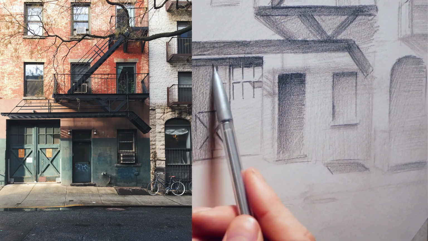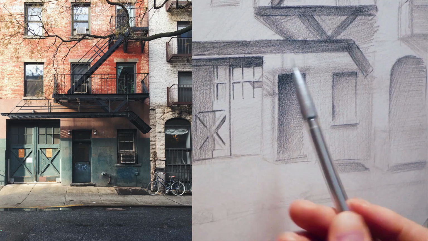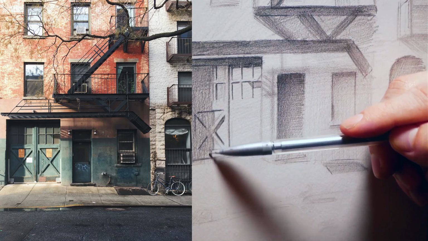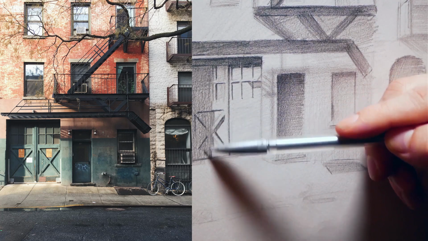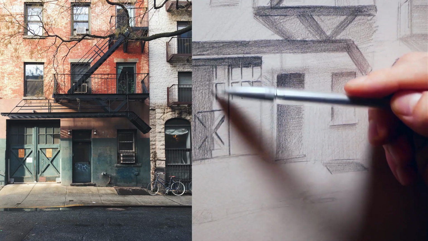And then I want to do another pass over this side of the shadow, just to unify it a bit more. I want it to be a bit darker.